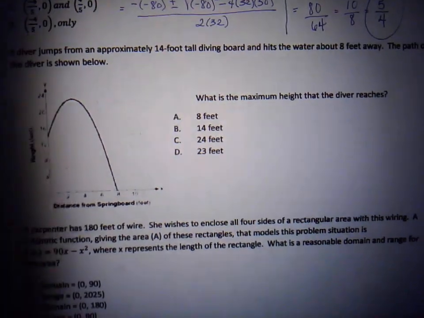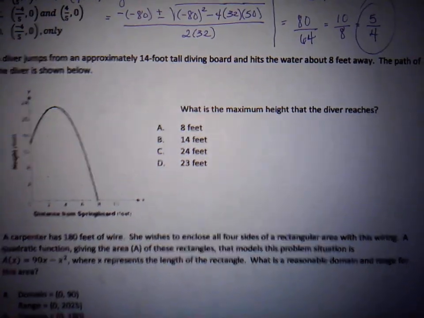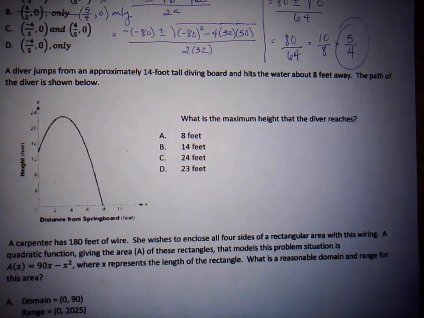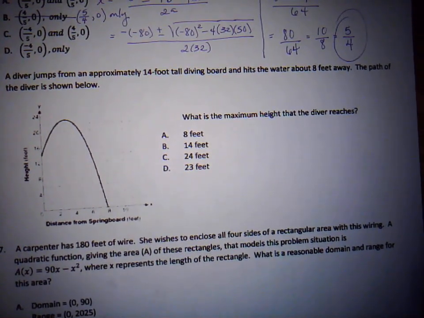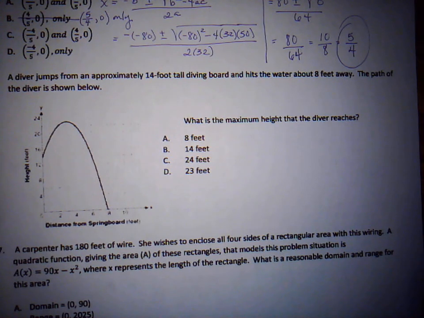Number 6. Gotta pan out just a tad. Sorry, y'all. All right, it says a diver jumps from an approximately 14-foot tall diving board and hits the water about 8 feet away.